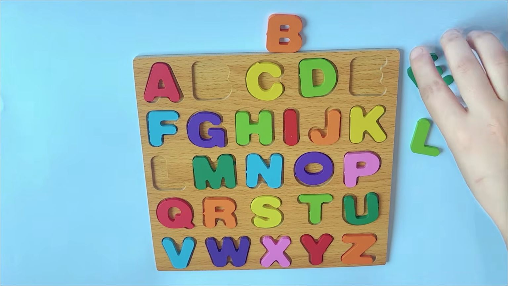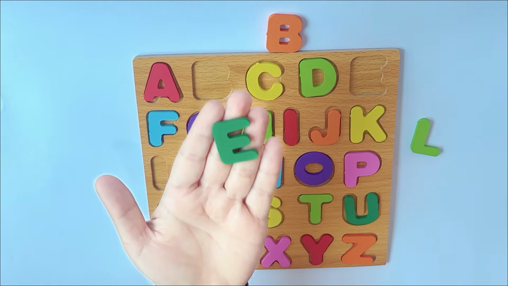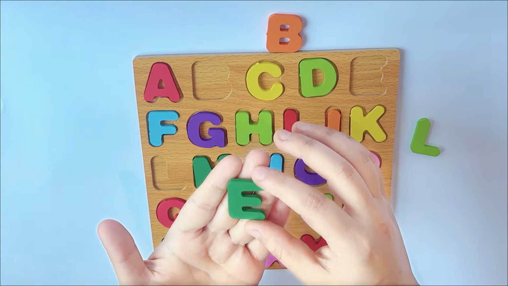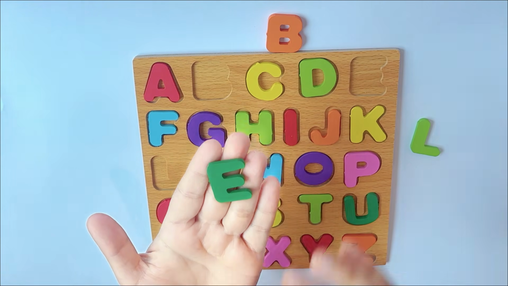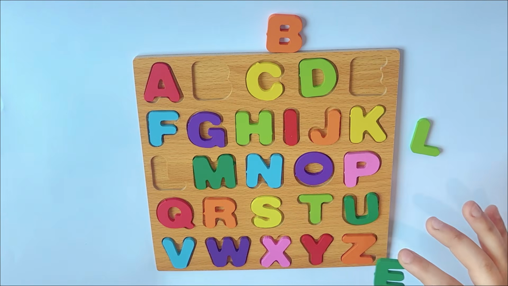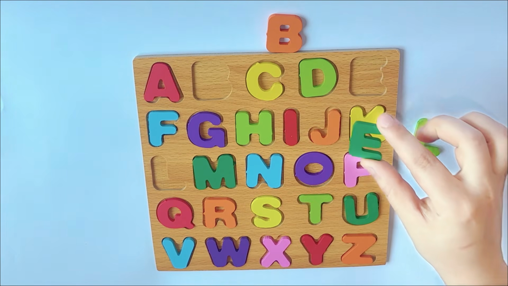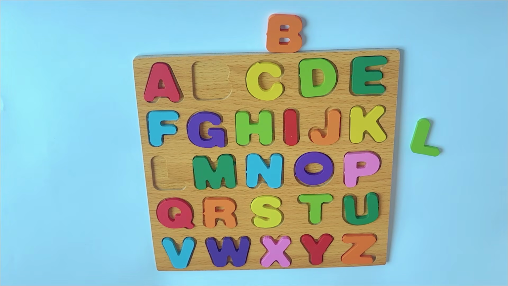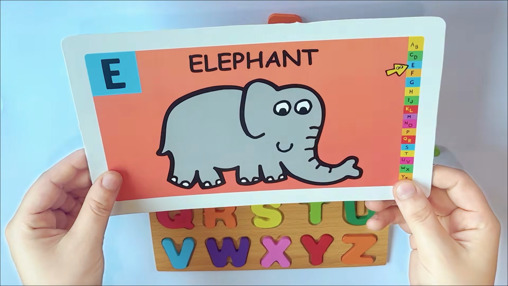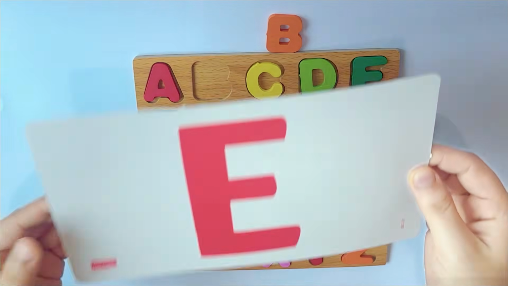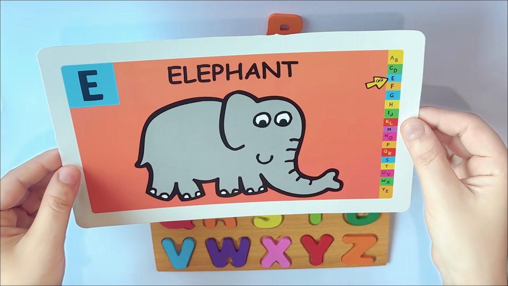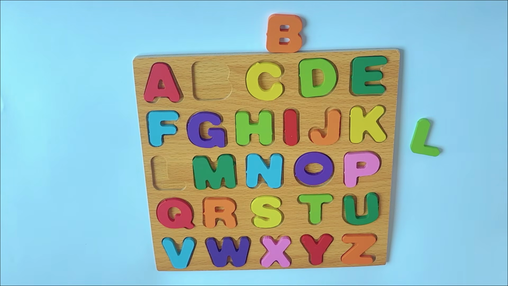Great! Look at this letter. Can you guess this letter? It's E. Where does E go? E goes here. E is for elephant.